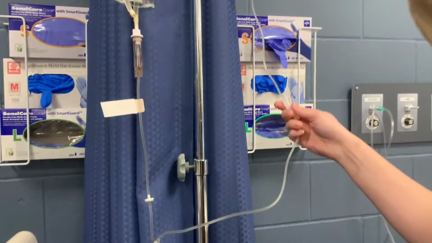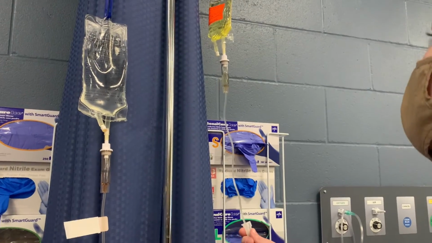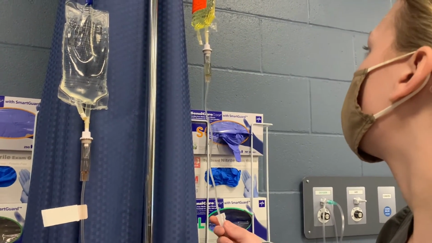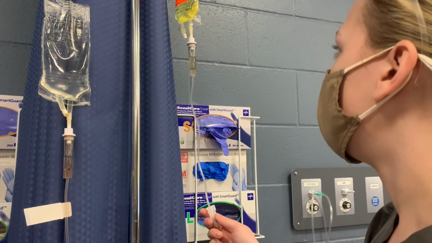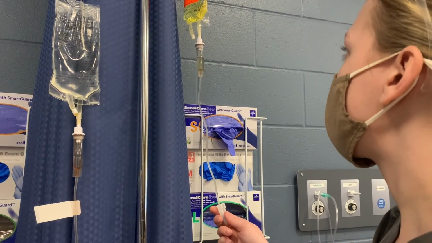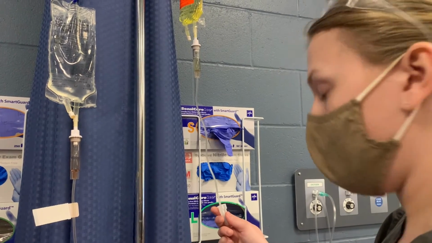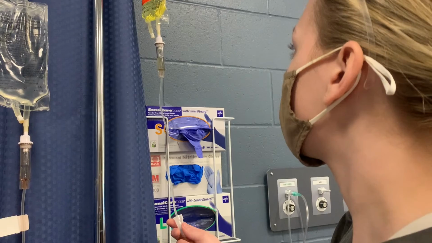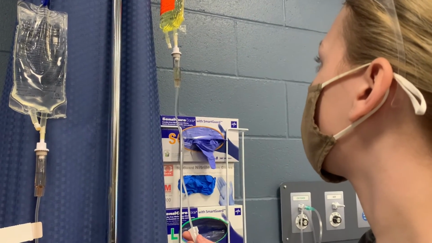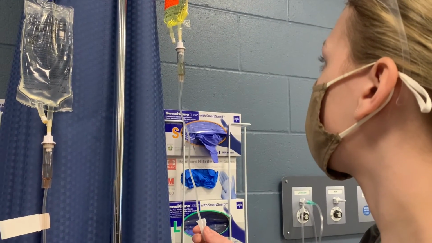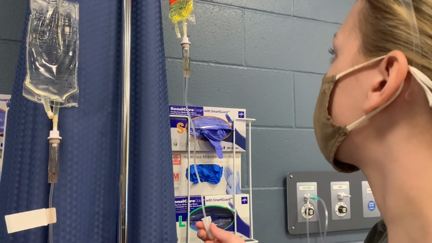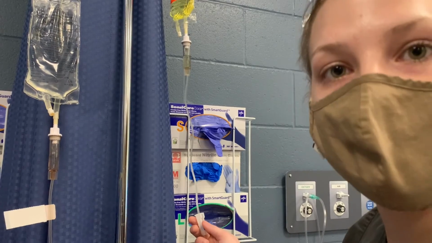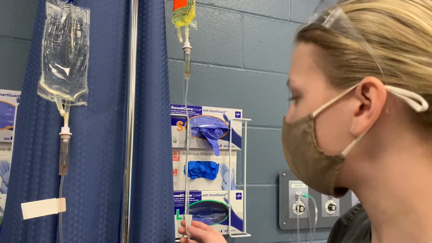And yeah, we're just gonna take it out so that you can see it drip, because it will take a little bit. So I'm watching. Perfect, so that's a good rate there. We're going at 35 drops per minute.